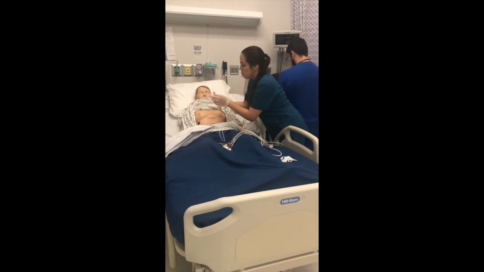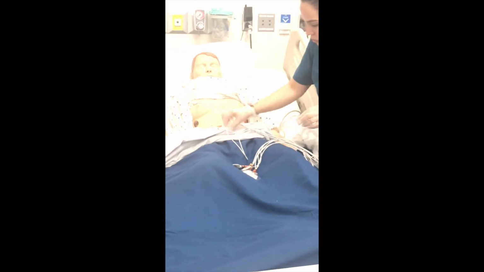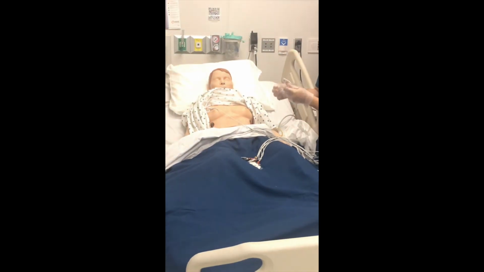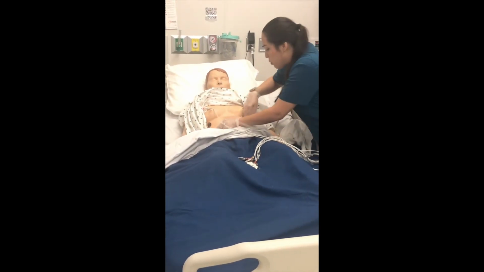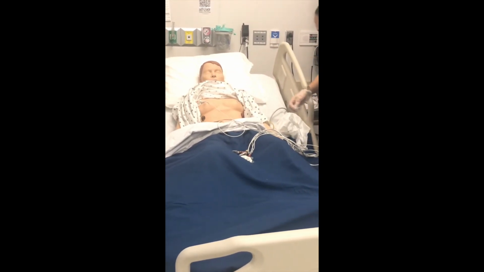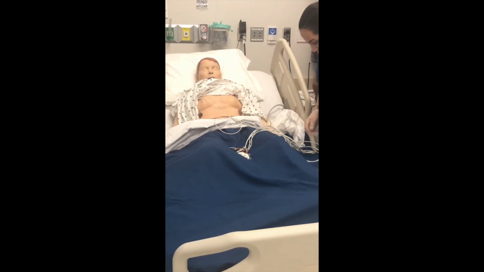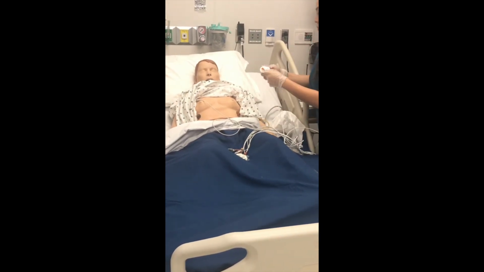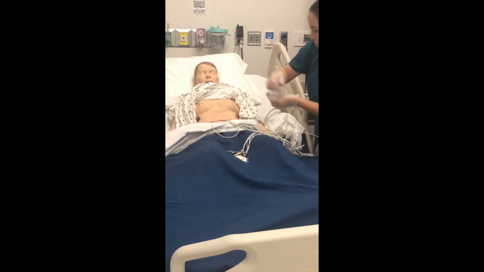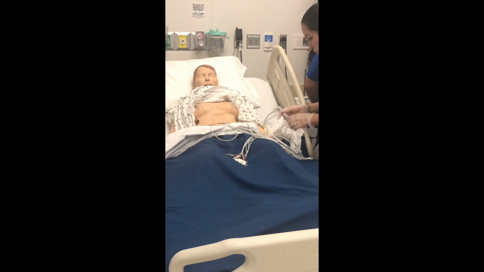We will be placing the white lead on the right upper extremity, the green lead on the right lower extremity, the black lead on the left upper extremity, and finally the red lead on the left lower extremity.